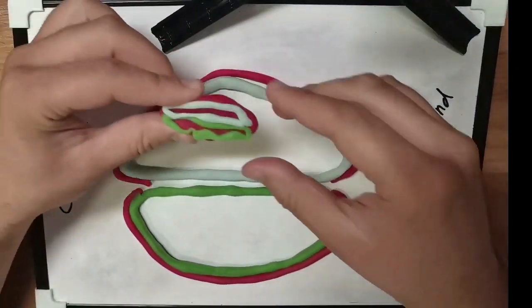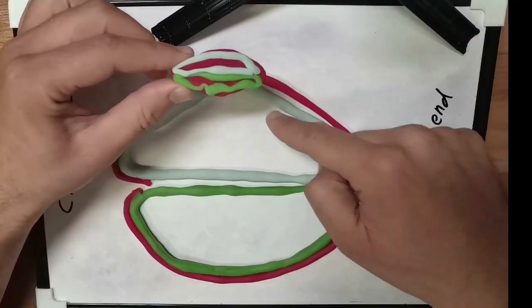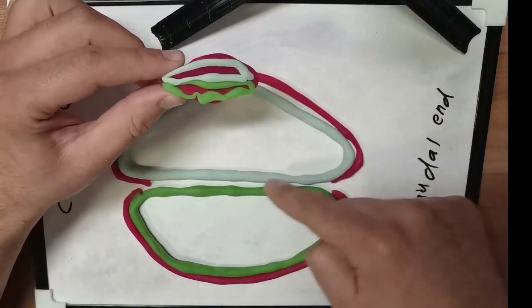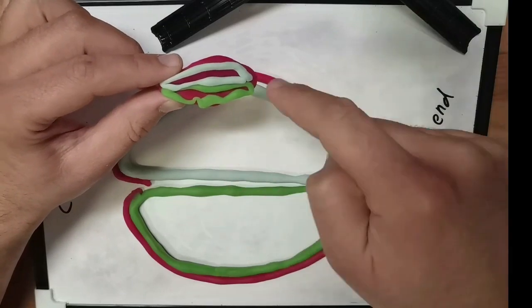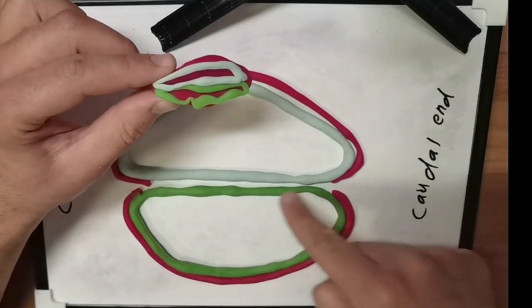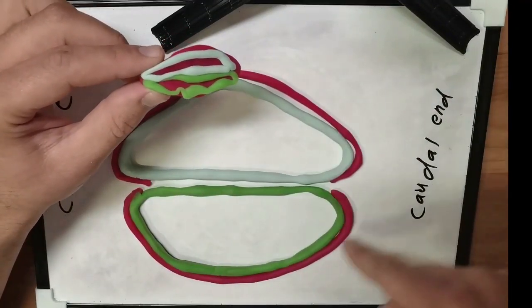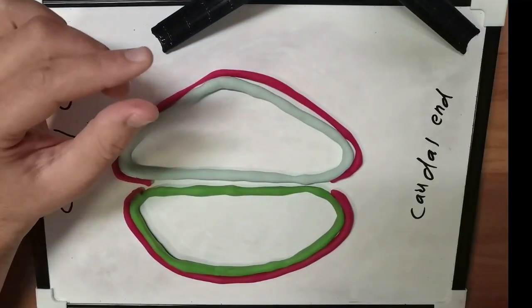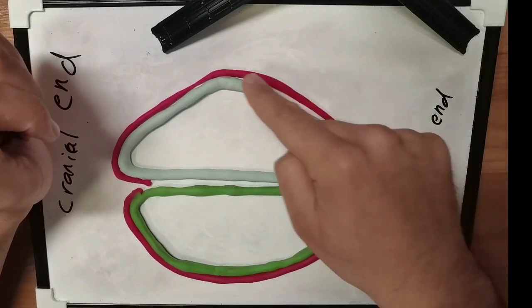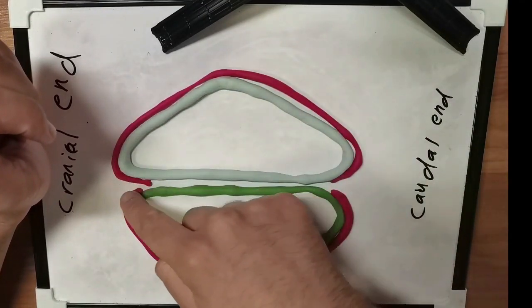So this here is the ectoderm with the amniotic cavity, and this is the endoderm with the yolk sac. Okay, surrounded by the mesoderm. Okay, so this is the parietal mesoderm, as we said before, and this is the visceral mesoderm.